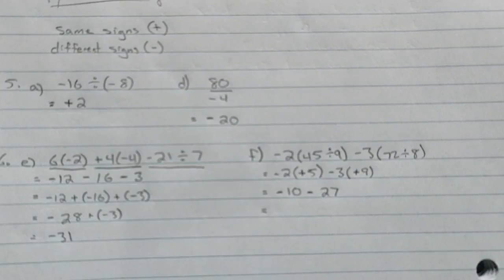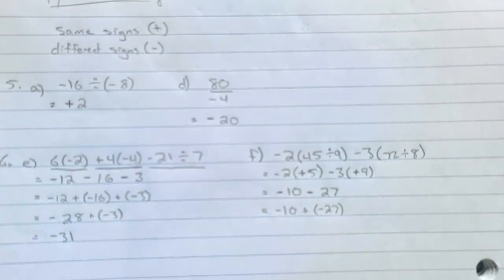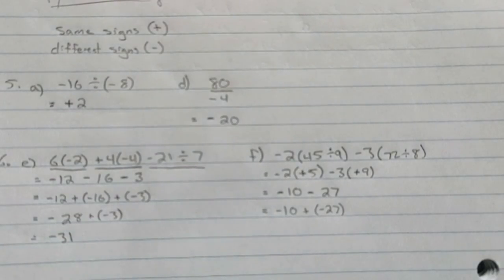And then negative 10 minus 27. Again, we can add the opposite. Add negative 27. So we're going to go down the scale by 27. Negative 10, so continuing down the scale, we're going to add negative 27, giving negative 37.